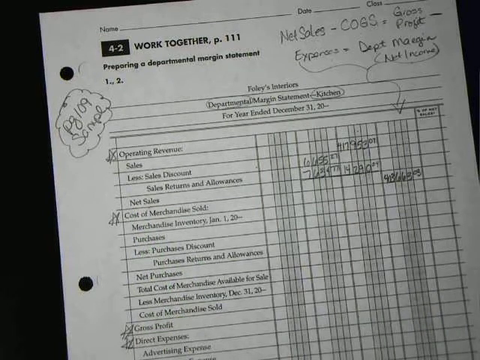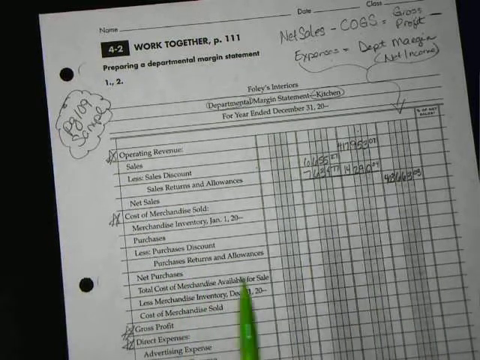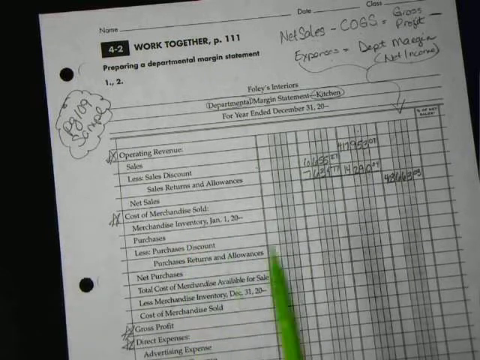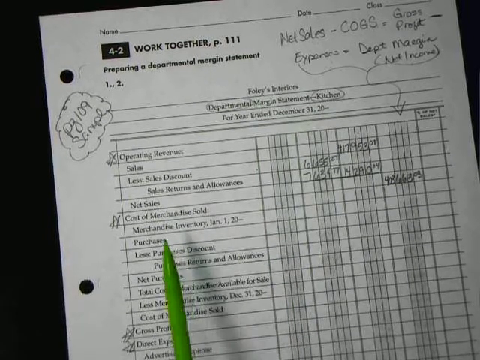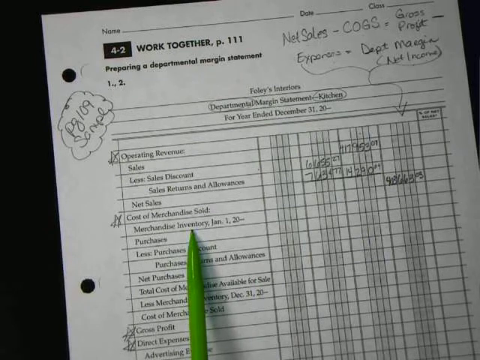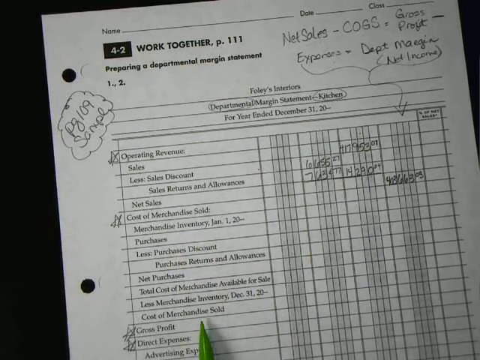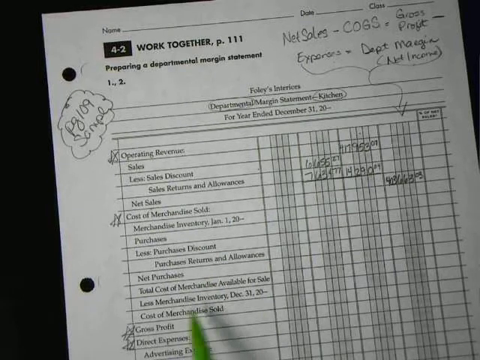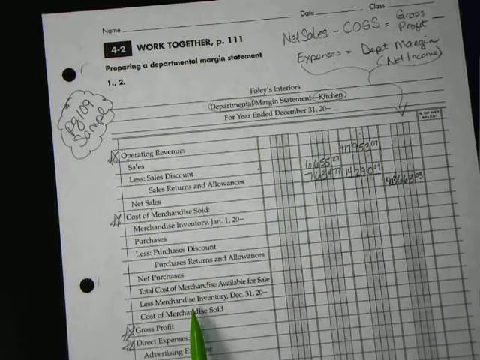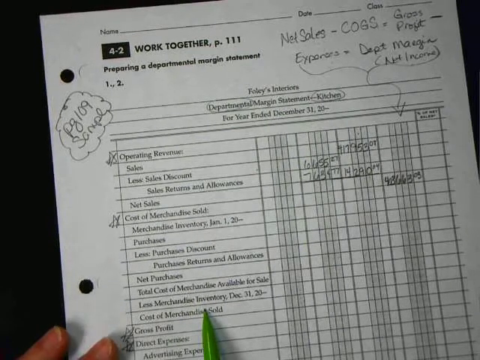Next section, cost of merchandise sold. So merchandise inventory doesn't really change over the year. We have a beginning inventory, and then at some point, usually at the end of the year or at the end of our fiscal period, we're going to go out there, we're going to physically count our merchandise again, and that's our ending inventory. Okay.